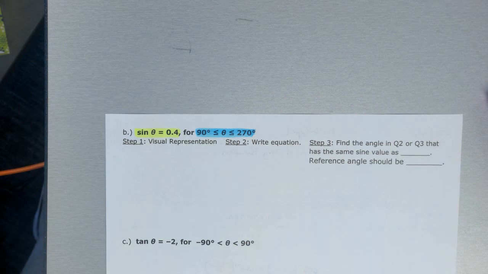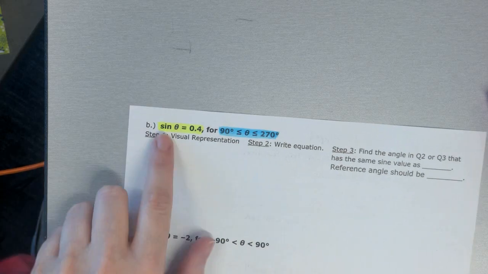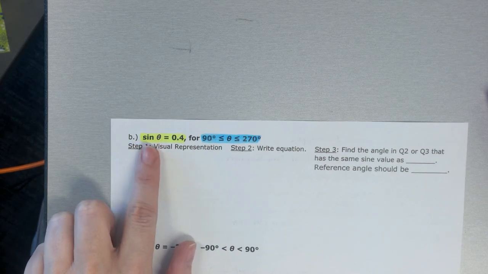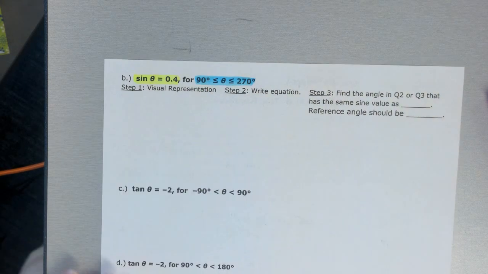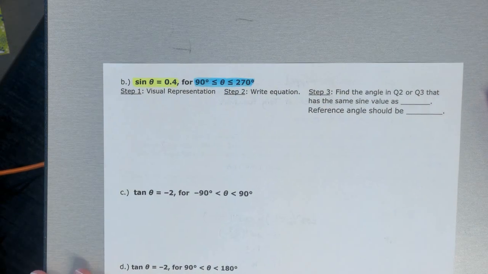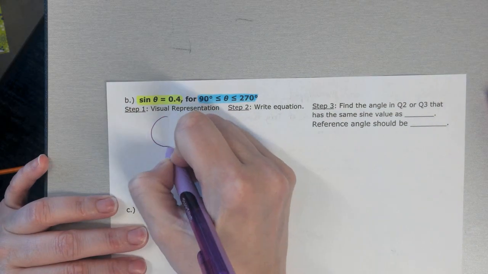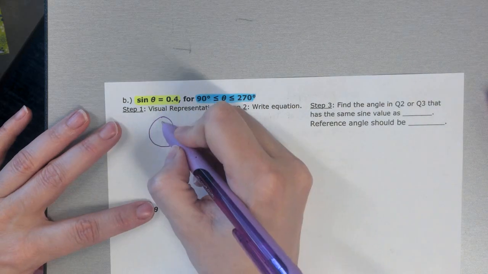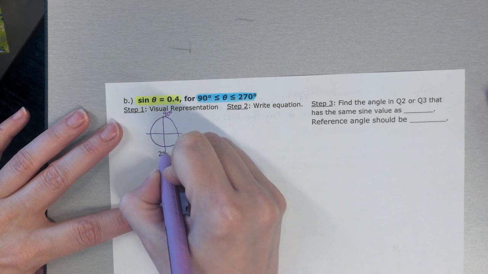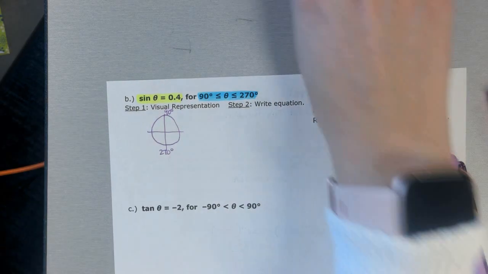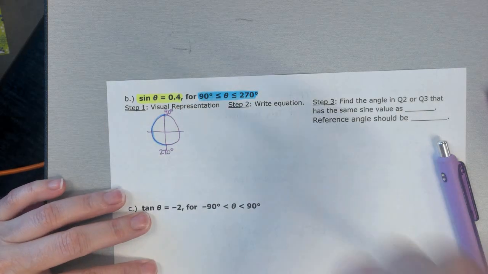Okay, so 90 degrees is less than or equal to theta, which is less than or equal to 270. So this equation is the same. The only difference is the given restrictions. So if you are drawing this visual representation, stay with me, this is going to be new. Okay, we start at 90 degrees, we go to 270. What quadrant or quadrants start at 90 and go to 270? 2 and 3.